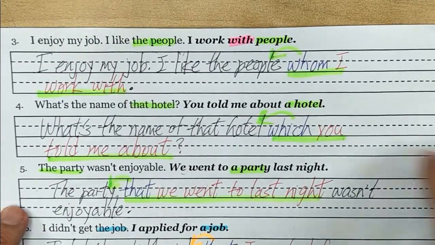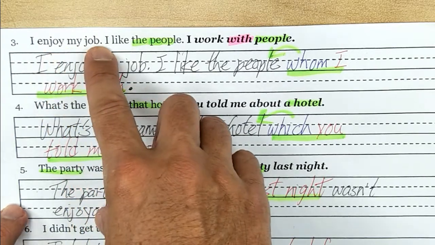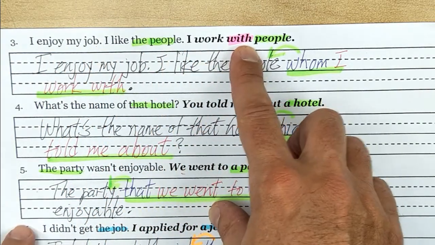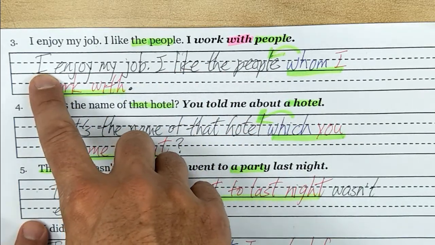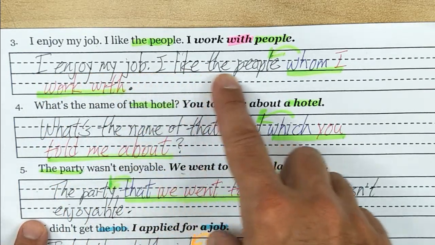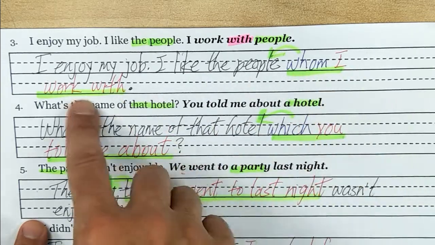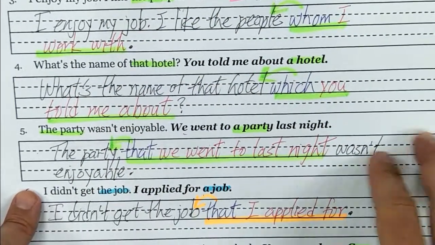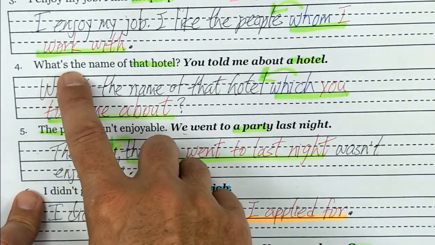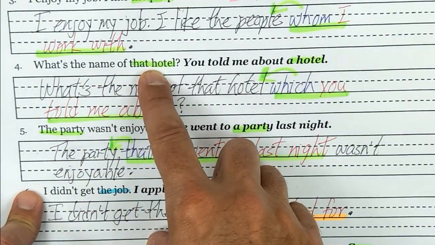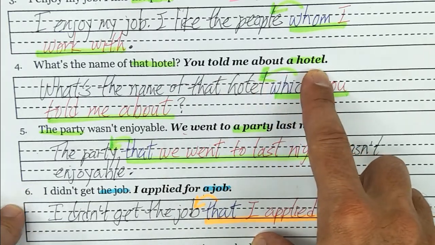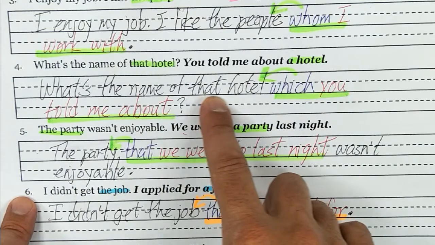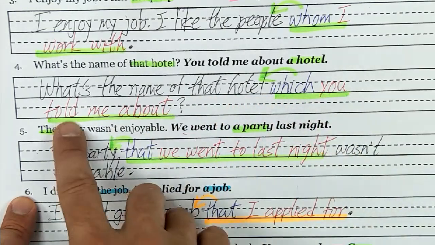Number 3. I enjoy my job. I like the people. I work with people. Answer. I enjoy my job. I like the people whom I work with. That's a better sentence. 4. What's the name of that hotel? You told me about a hotel. Combine the sentences. What's the name of that hotel which you told me about?